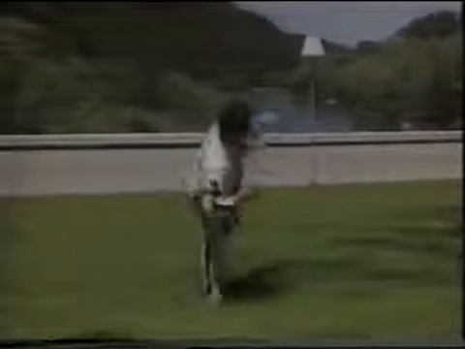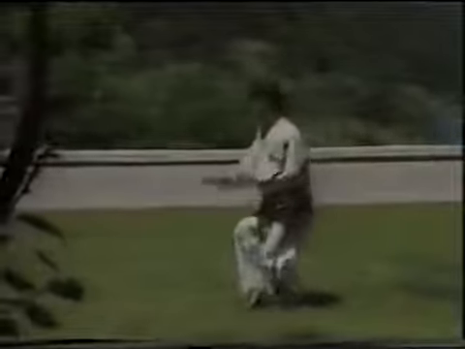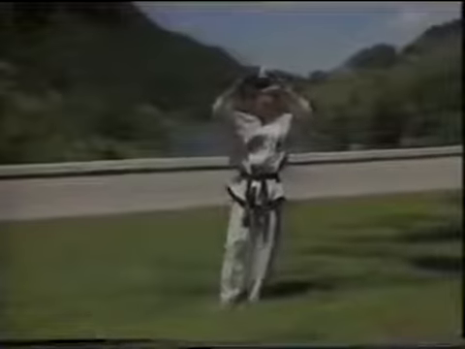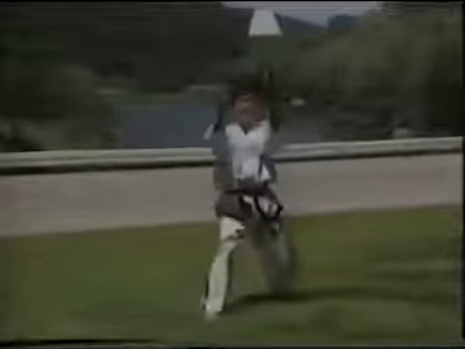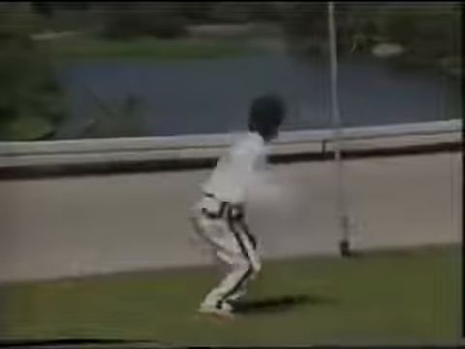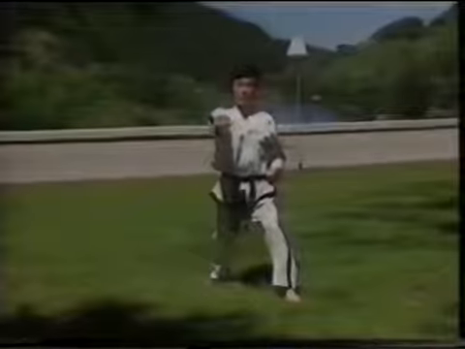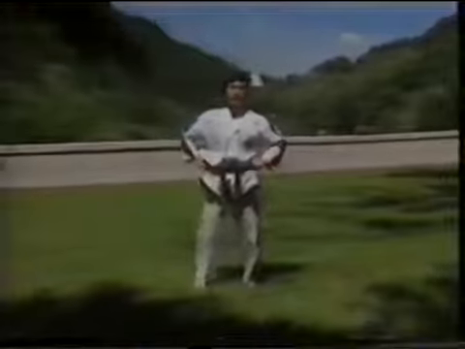The diagram of pattern Chuche symbolizes Mount Paektu. Then let's look at the new movements of this pattern.